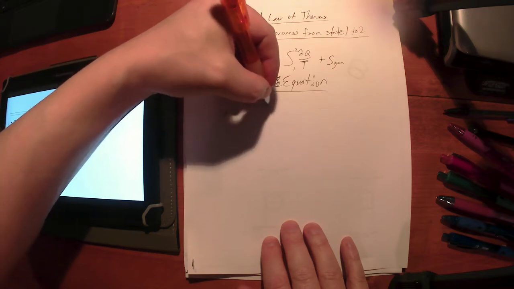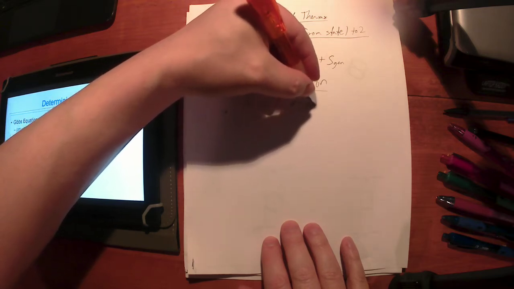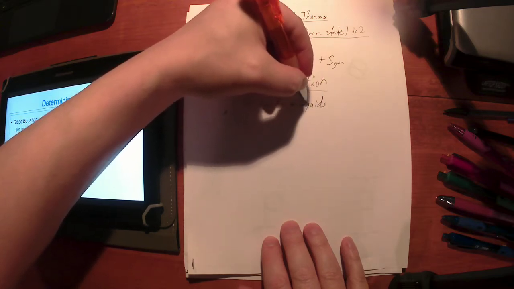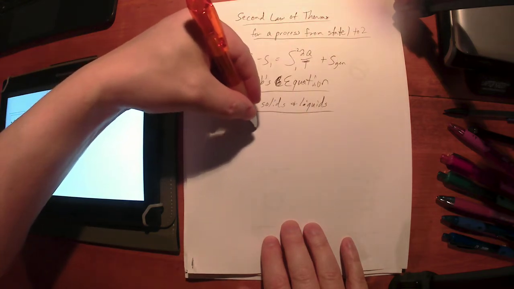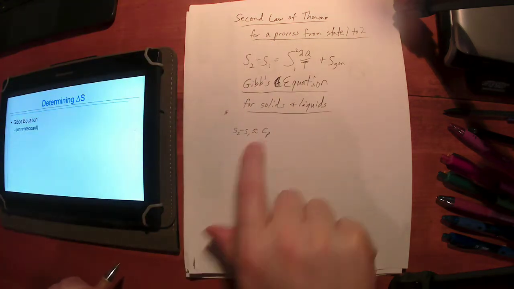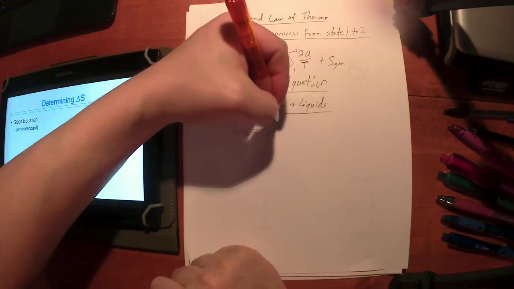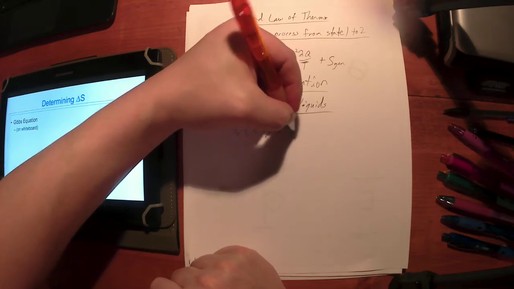And so if I'm dealing with solids and liquids, that entropy change is approximately equal to the specific heat. Our text likes to use C sub P for solids and liquids. A lot of texts will just use C times the natural log of T2 over T1.